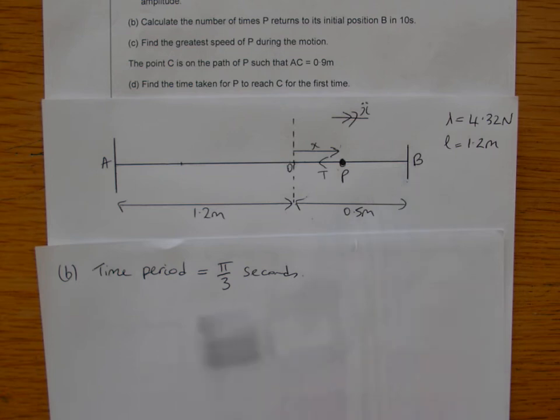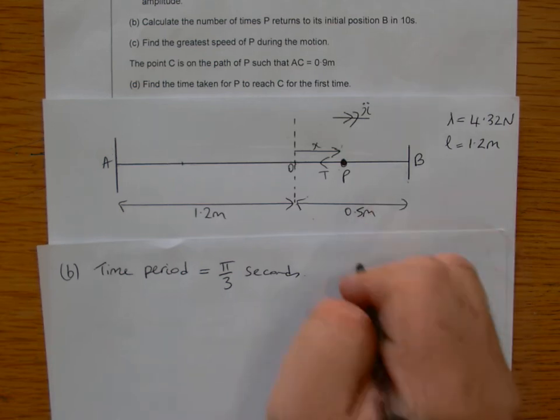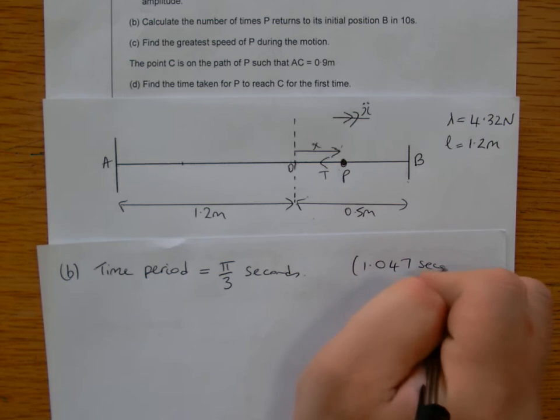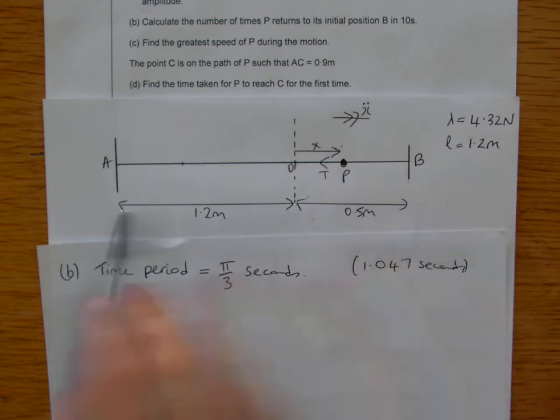Now that takes pi over 3 seconds, because we worked that out before in part A. That's the time period. So it takes pi over 3 seconds to get from the start to complete its journey back. I worked that out on the calculator to be about 1.047 seconds. So then, how many times can it do that?